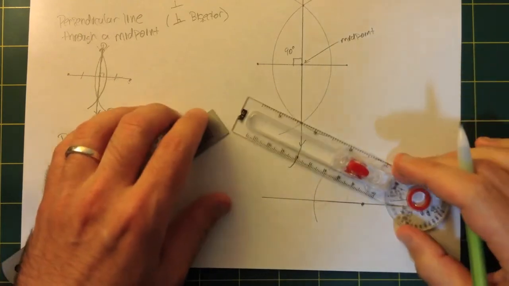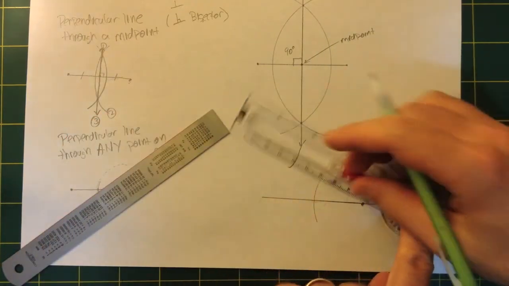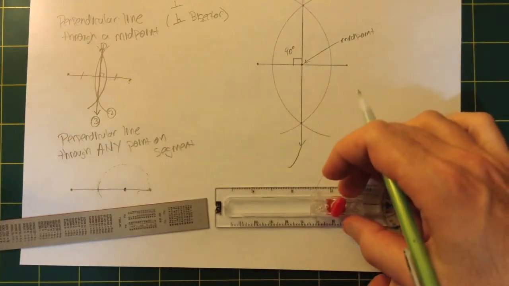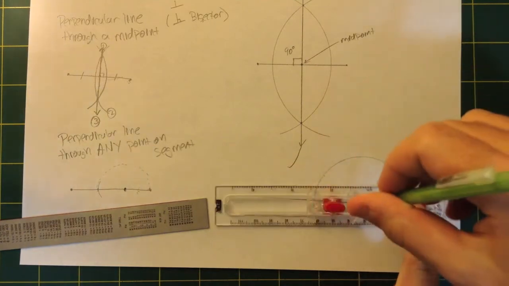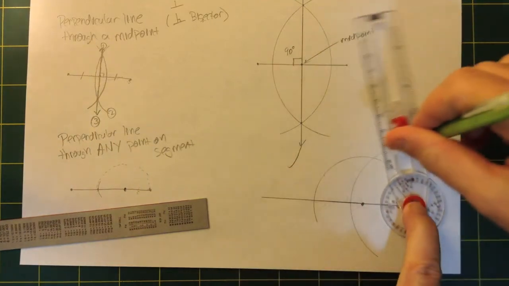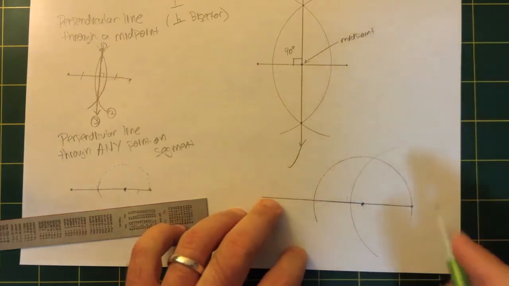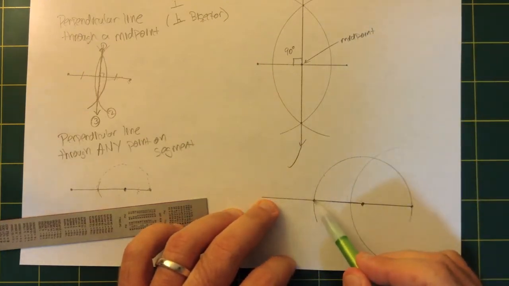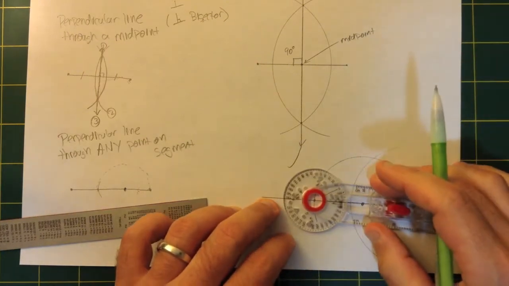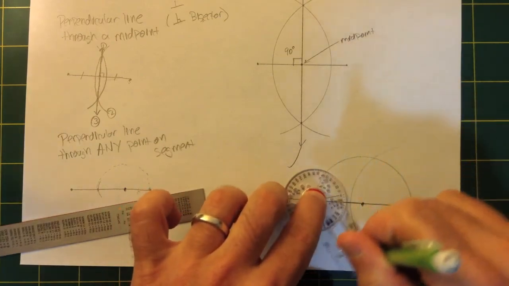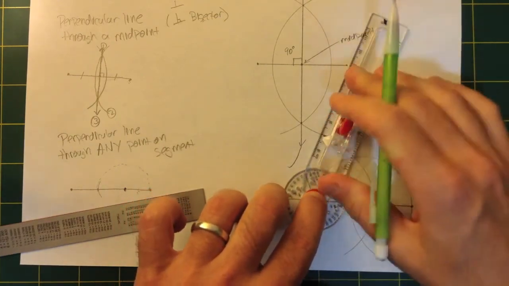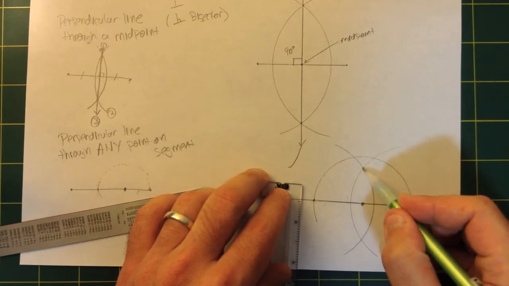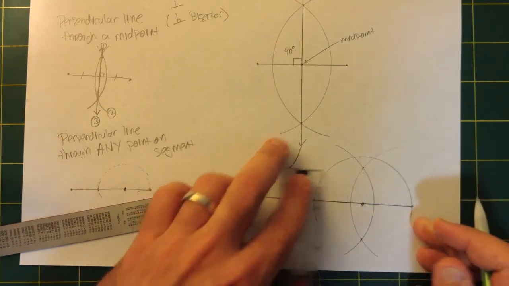So I center myself over here, open up more than half. That looks good. Come around to the other side. That's the point I care about now. So I center myself here, swing up, and now I've got an intersection and an intersection.